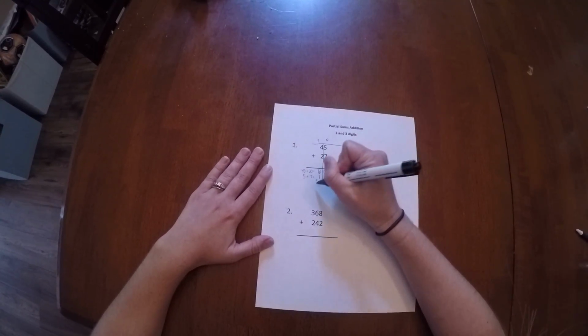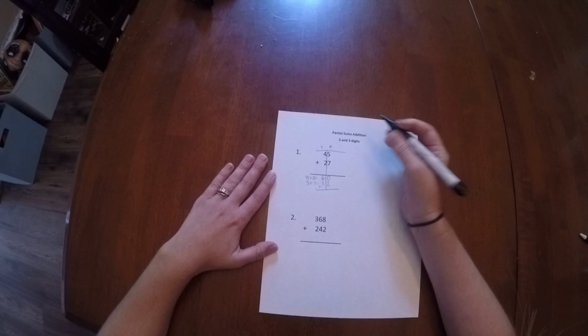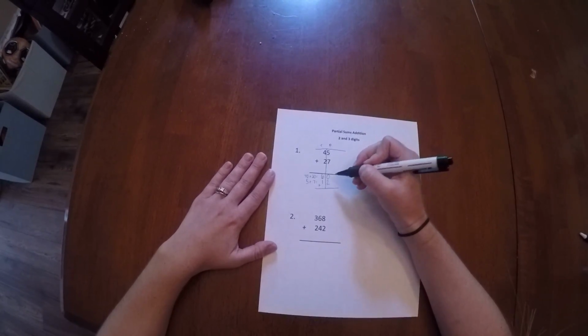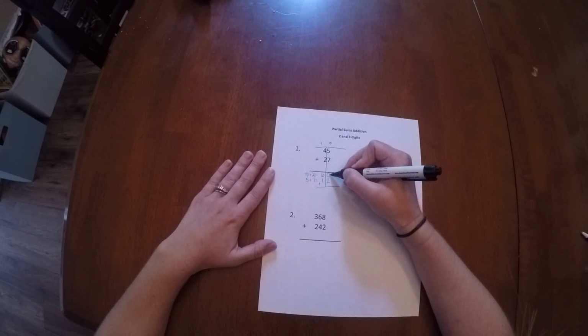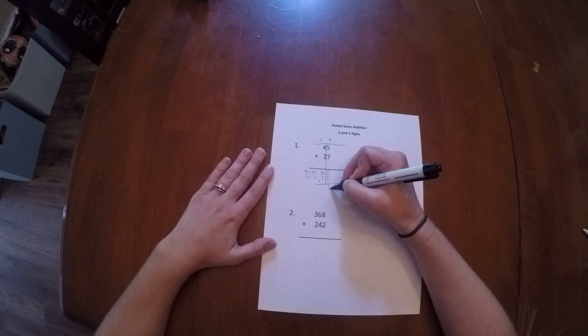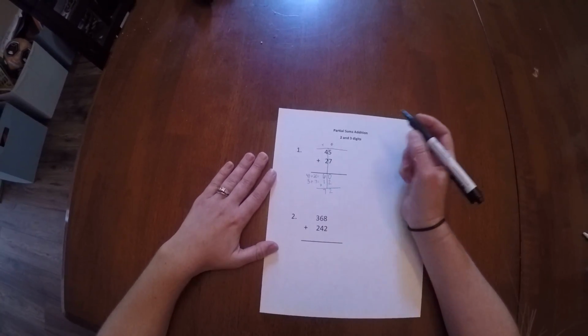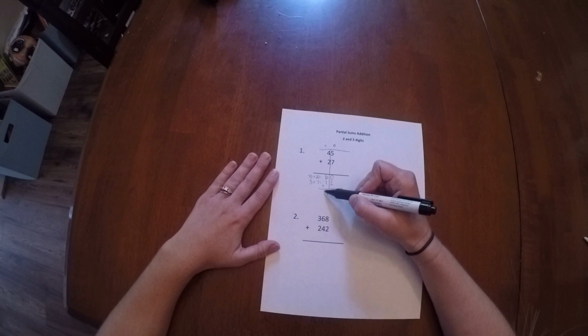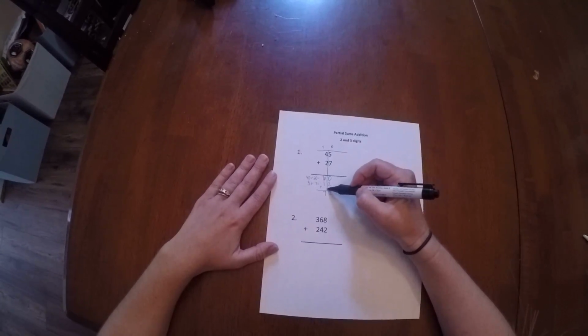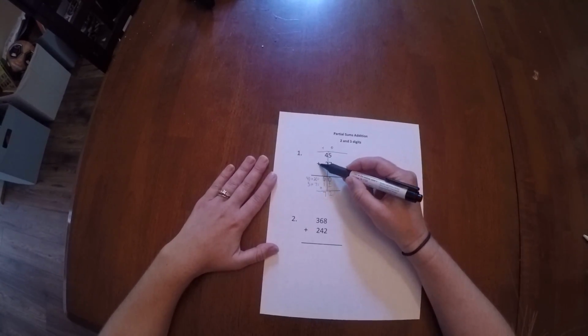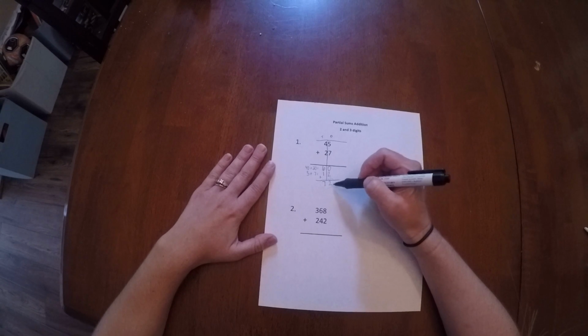The last step in the partial sums algorithm is to add up my answers. So all I have to do here is the 0 plus 2, which is 2, and the 6 plus 1, which is 7. In the tens place, that 7 is worth 70. So my answer to 45 plus 27 is 72.